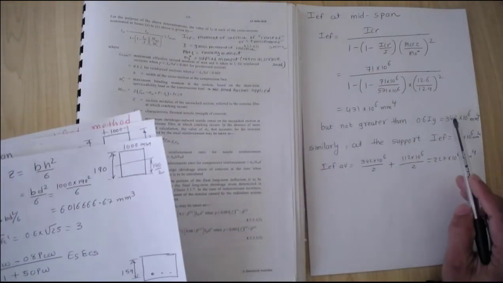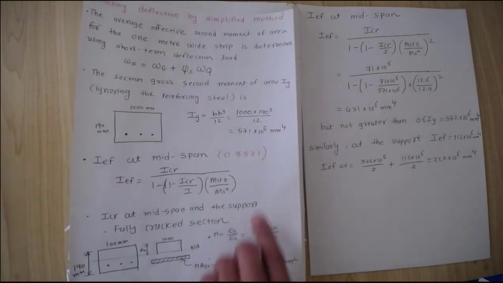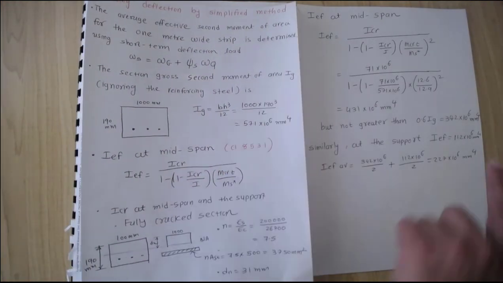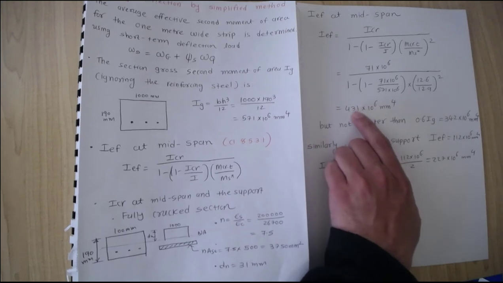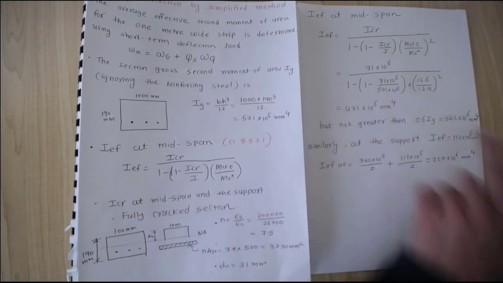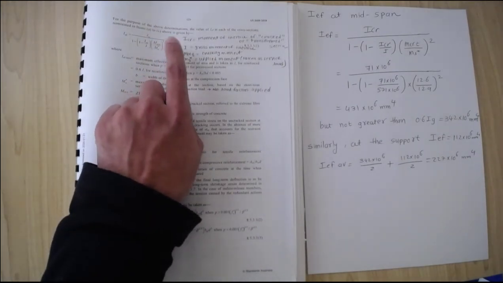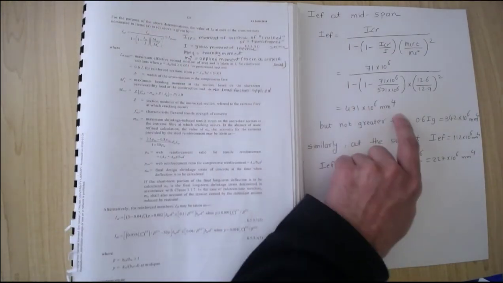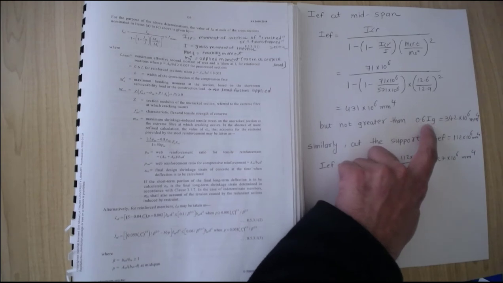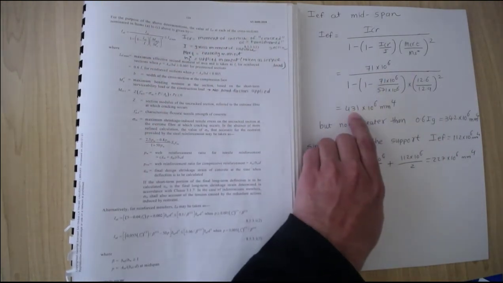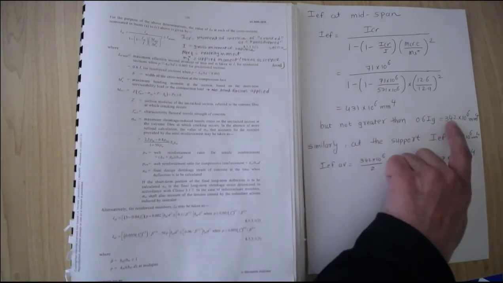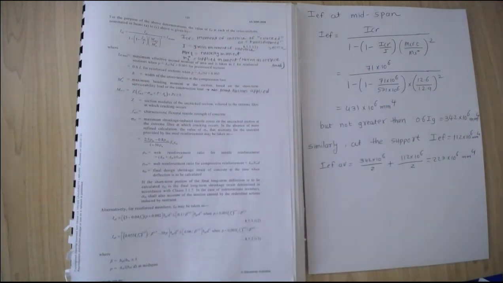If you substitute this Ig, the gross moment of inertia, 571 times 10 to the power 6, multiplied by 0.6, you get 342. So this value 431 is compared with 342. That's the check: I effective should be less than I effective max. Please note, this value is I effective max, 0.6 Ig, given here. So it's okay here because 431 I effective is less than 342. So that is okay.